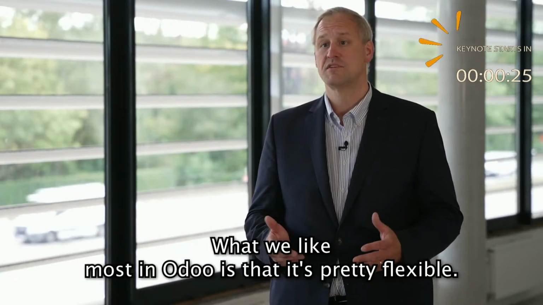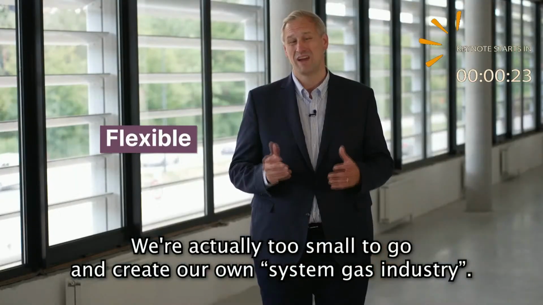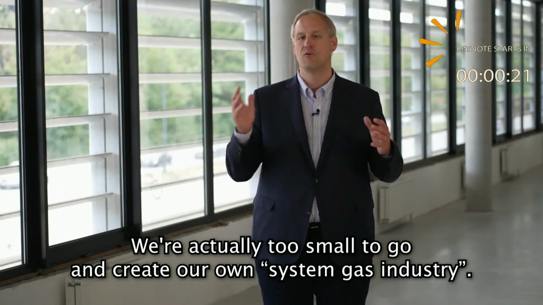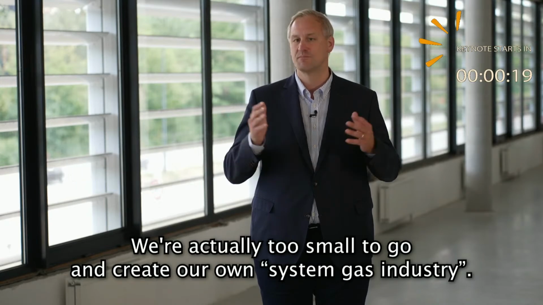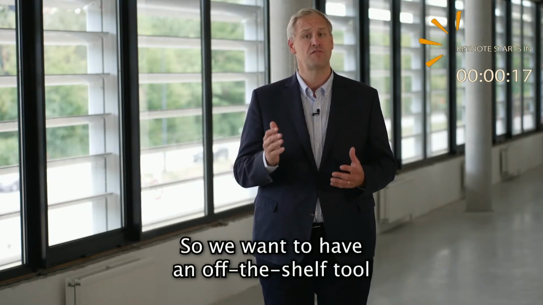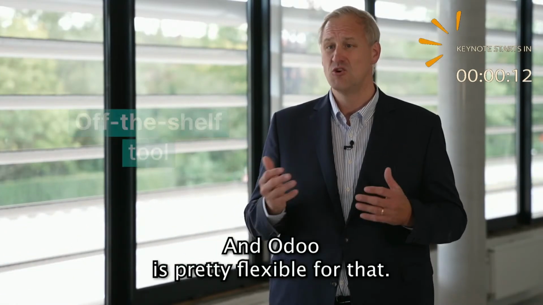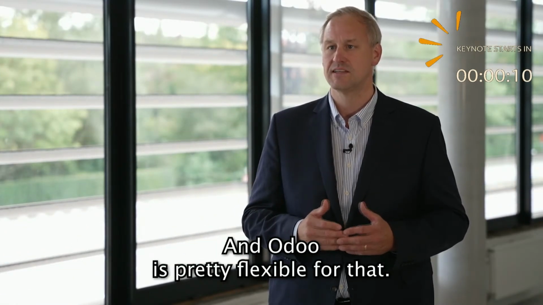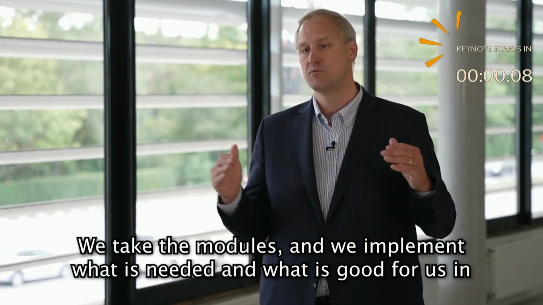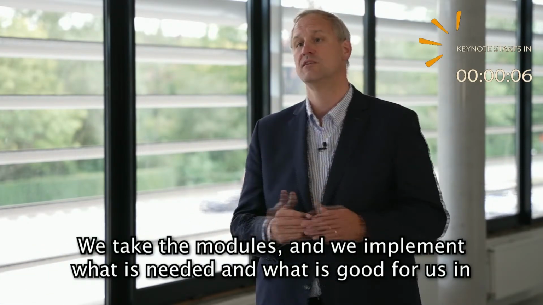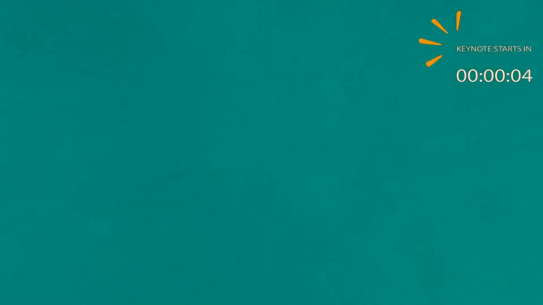What we like most in Odoo is that it's pretty flexible. We're actually too small to go and create our own system in the gas industry. So we want to have an off-the-shelf tool that we adapt to our own requirements, and Odoo is actually pretty flexible for that. We take the modules and we implement what is needed and what is good for us in order to have the right flow.